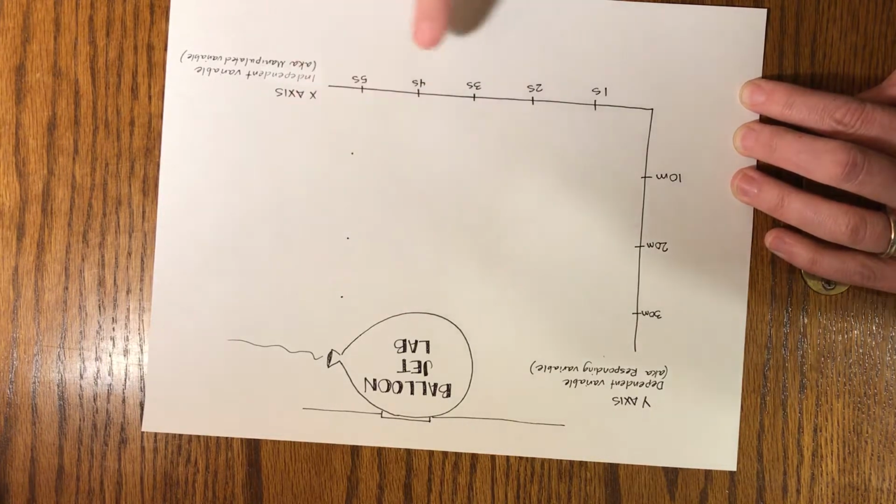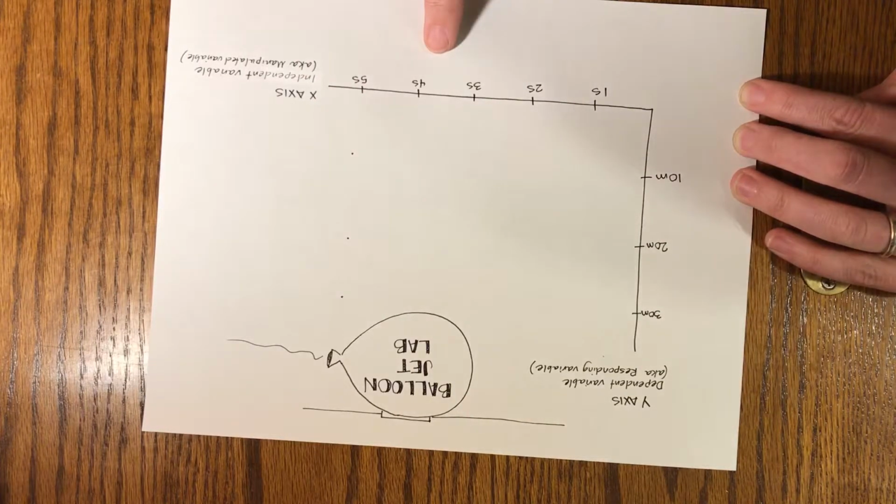So in this case, again, the Balloon Jet Lab, you may remember that it was done partly to demonstrate Newton's third law of motion, which we'll discuss in a video in maybe 3 videos from now. Newton's third law of motion says that for every action, there's a reaction. In other words, forces come in pairs.